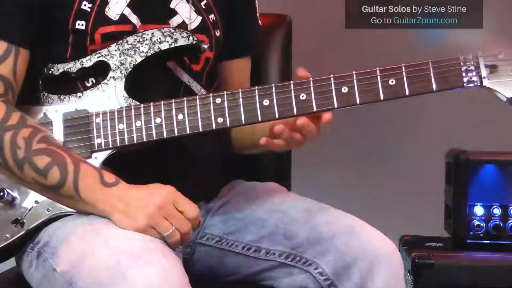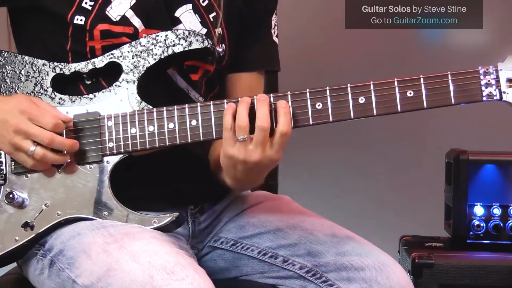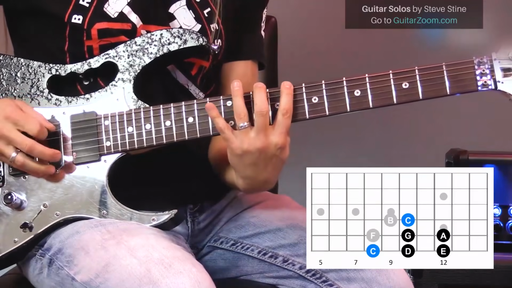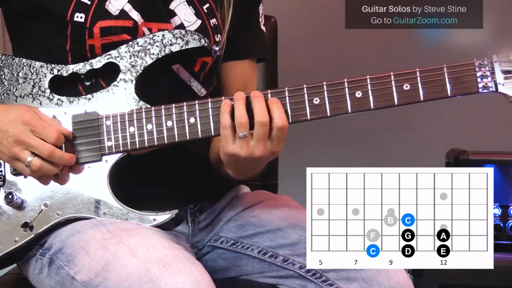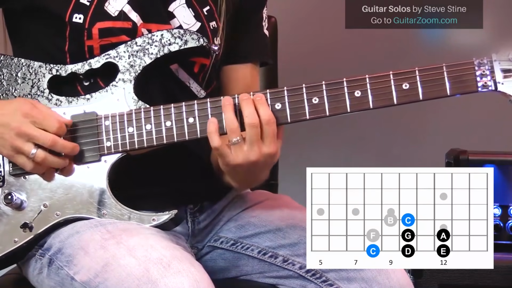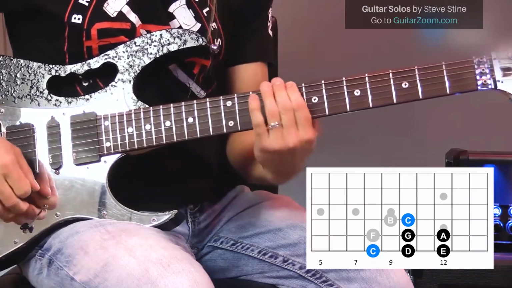So if we think about it, now with the C major, we've got 1, 2, 3, 4, 5, 6, 7, 1. We're going to take out the 4 and the 7. So we have 1, 2, 3, 5, 6, and then 1. So we wind up with this. And that's what it sounds like.